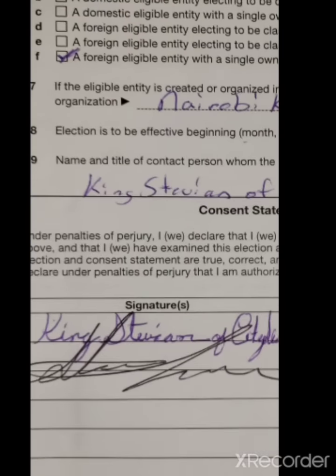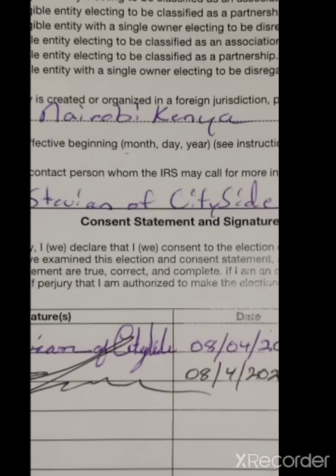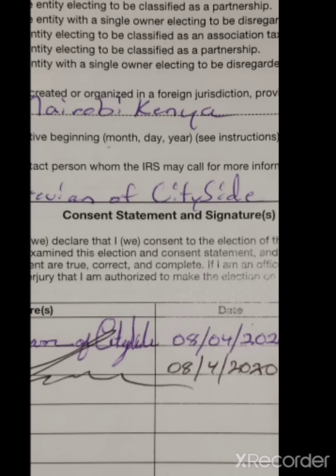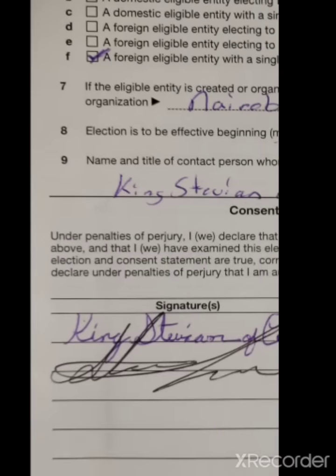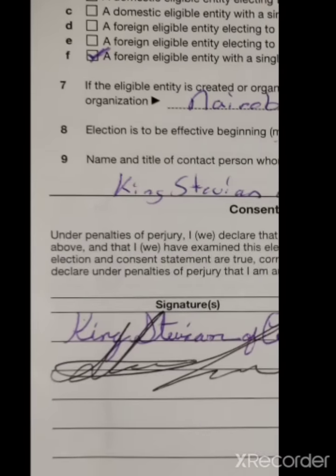So 8, election is to be effective beginning. Now, I want to wait, because normally, after your 98 number takes effect, it takes 2 weeks for it to kick in the system. So you want to make sure it meets that, okay? I'm giving it like a little extra week, okay? So if you're doing this, you want to wait 2 weeks after that 98 has been put in the IRS database. Do not do it immediately, okay?